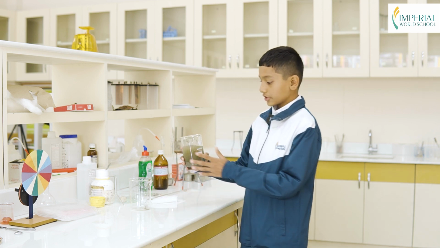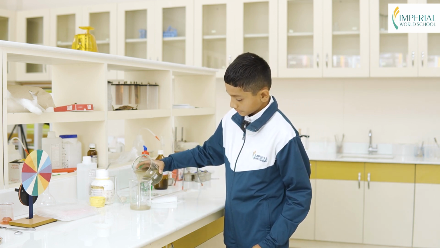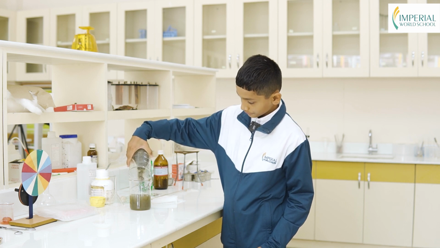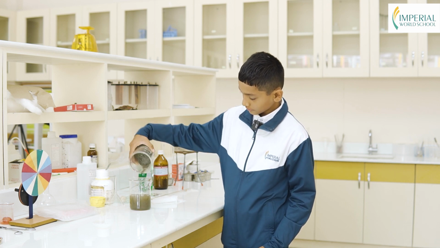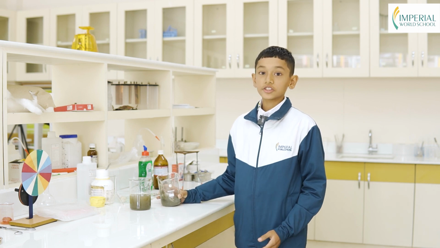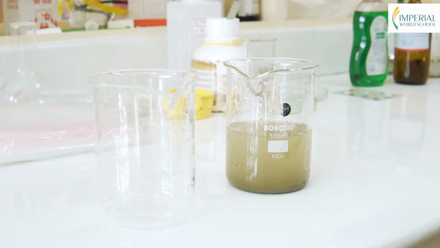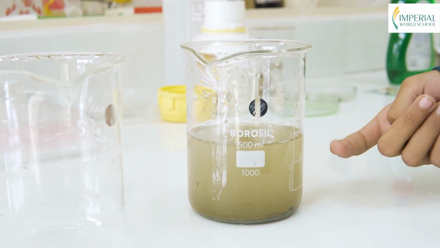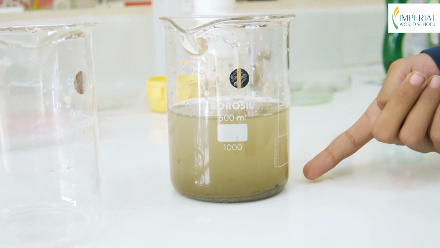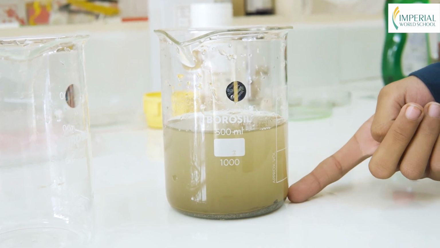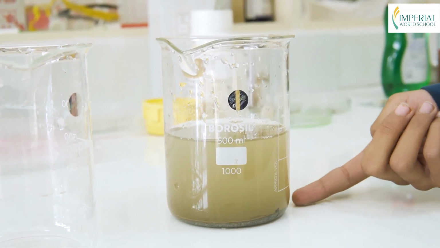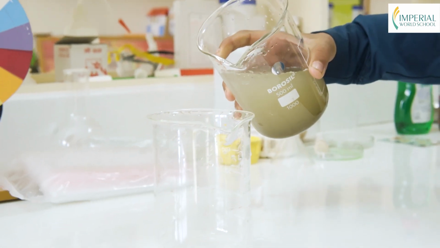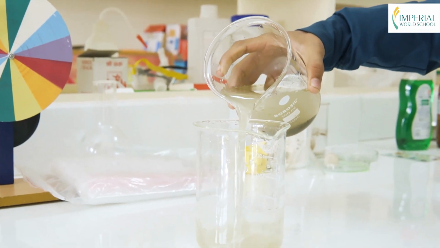First, you pour the muddy water into another container, and let it sit quietly for a while. See what's happening. The heavier mud particles are sinking to the bottom of the container. That's sedimentation. And now you pour the cleaner water from the top to another container.